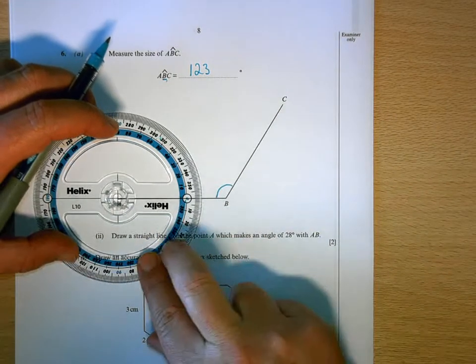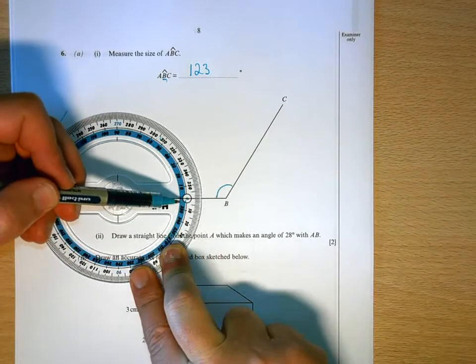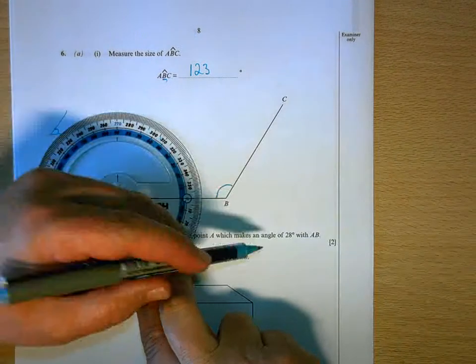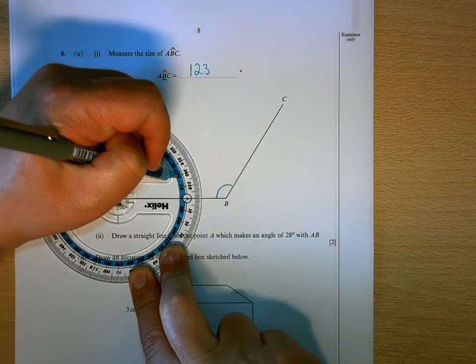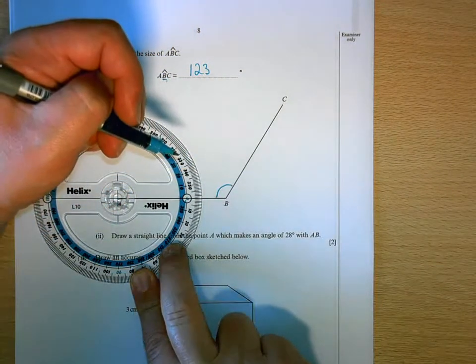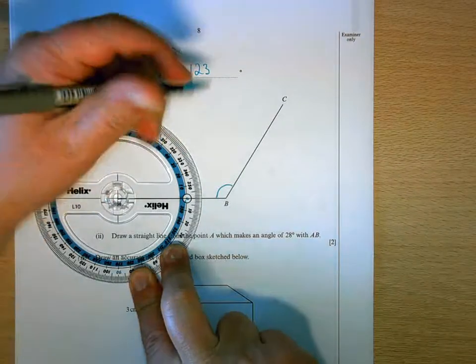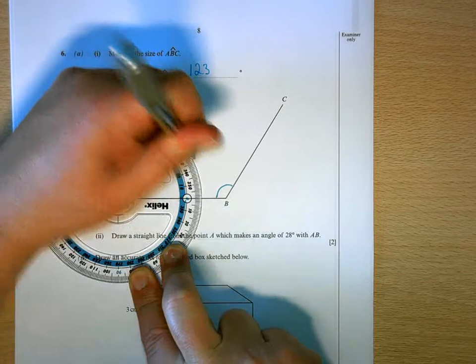Now here you can see that the 10, 20, 30 comes on the inside scale, and I want an angle of 28 degrees. So there's 20, there's 30, 28 is going to be 2 in from there, like that.